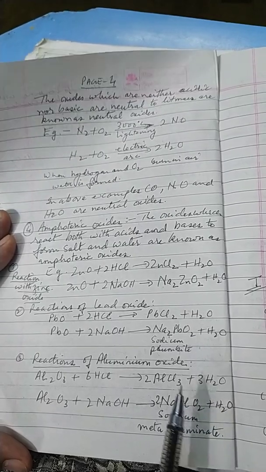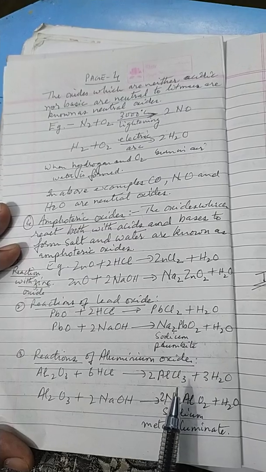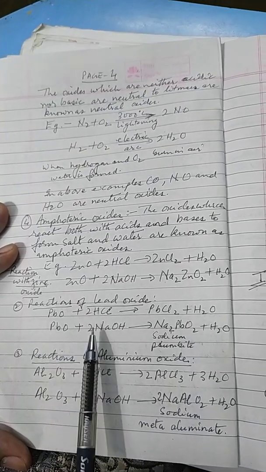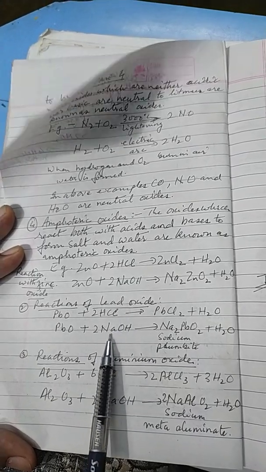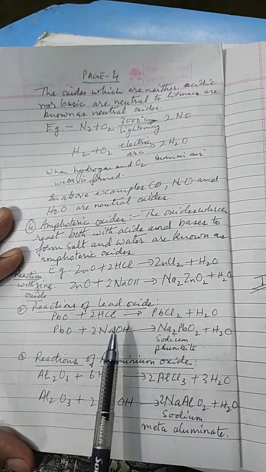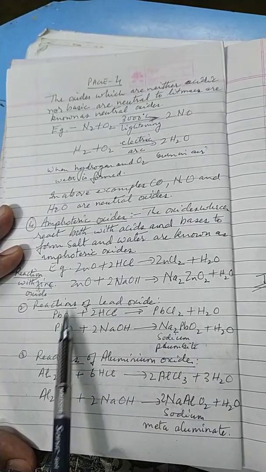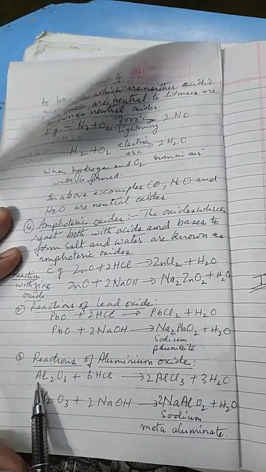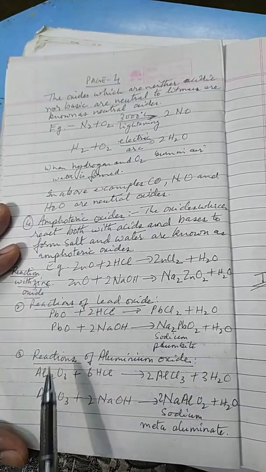So amphoteric oxides are those which react both with acids and with bases to form, what, children? Salts and water. So all these, ZnO, PbO, and aluminium oxide, are examples of amphoteric oxides.